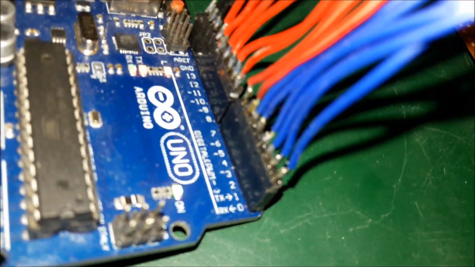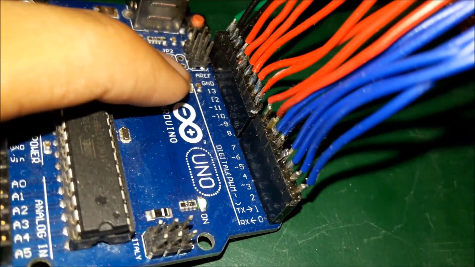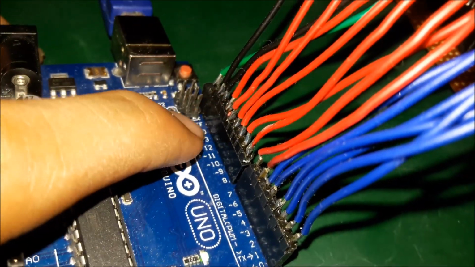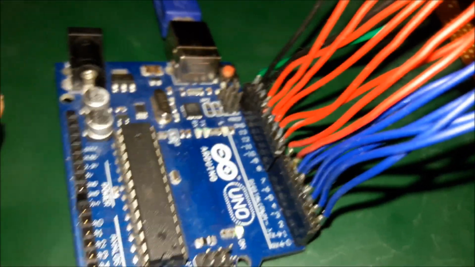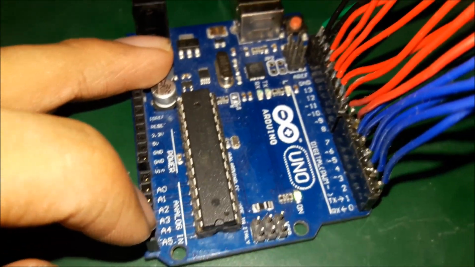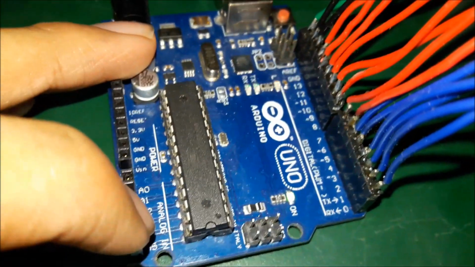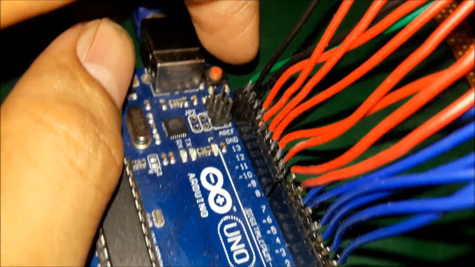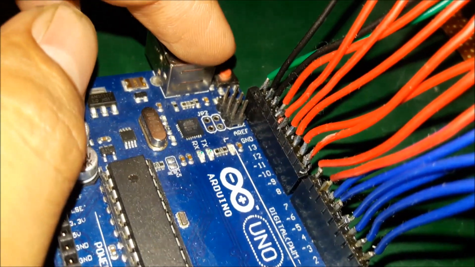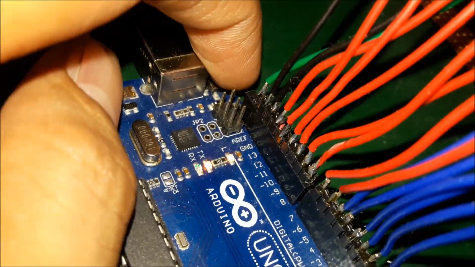If we take a look at the connections here, you can see that all the digital pins from 0 to 13 are used to turn on the LEDs. The wiper of the potentiometer is connected to the analog pin, which is right here, A4. The A4 pin is internally connected to the SDA pin right here. Also the A5 pin is internally connected to the SCL pin, which is the last pin on this header.